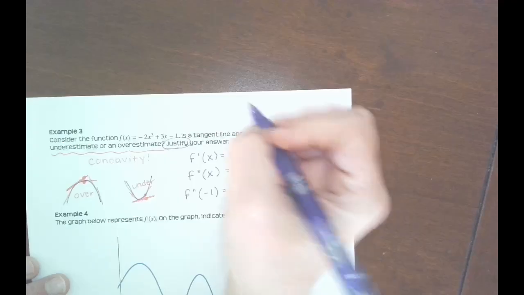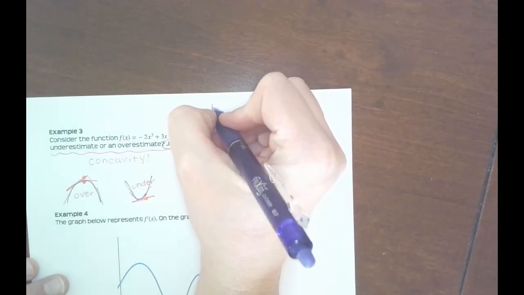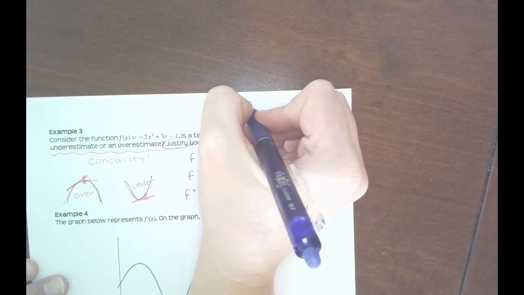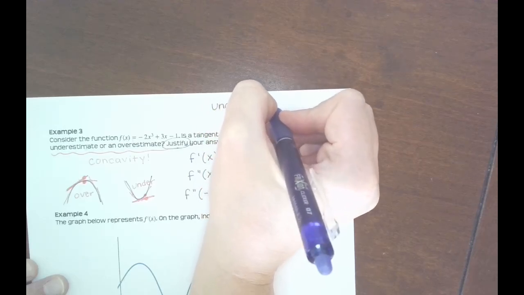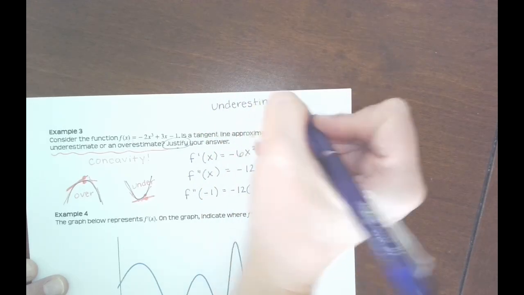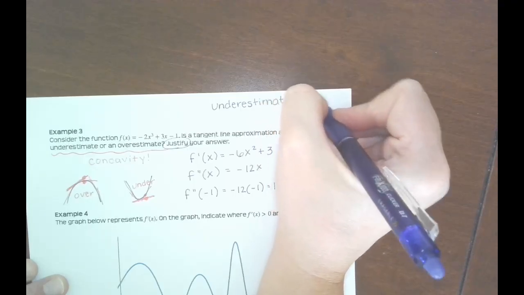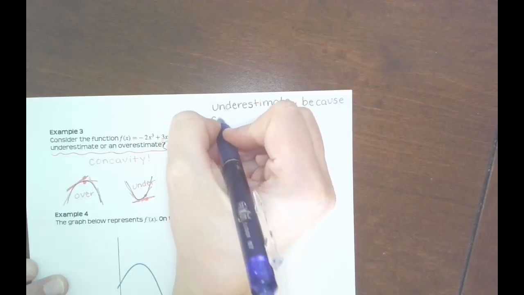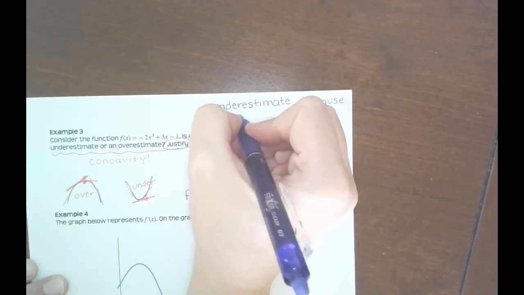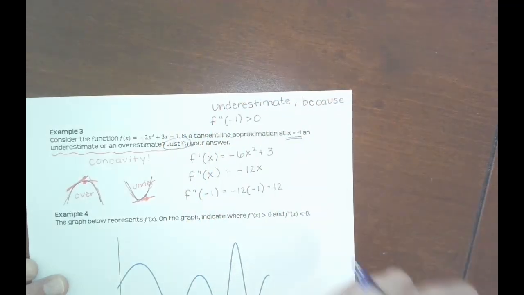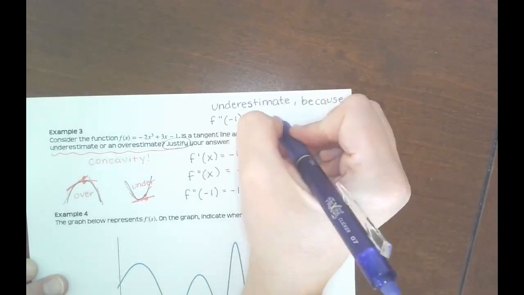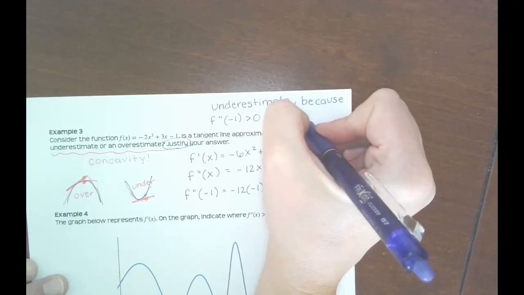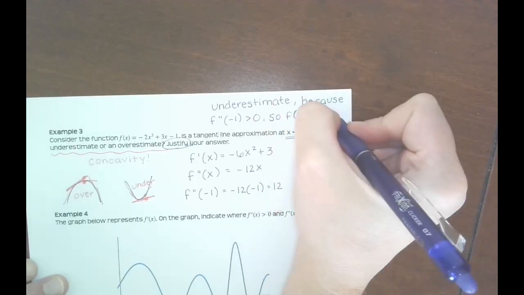I would say that the tangent line is an underestimate because f double prime of negative 1 is positive. So f of x, whoops, not f prime, f of x is concave.